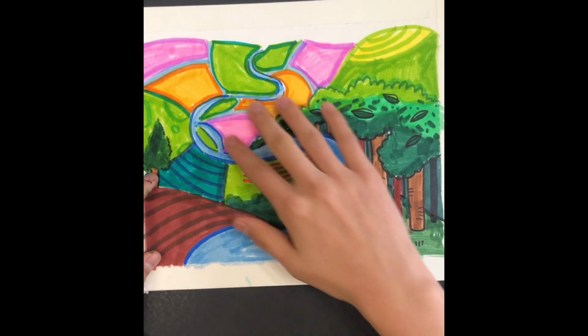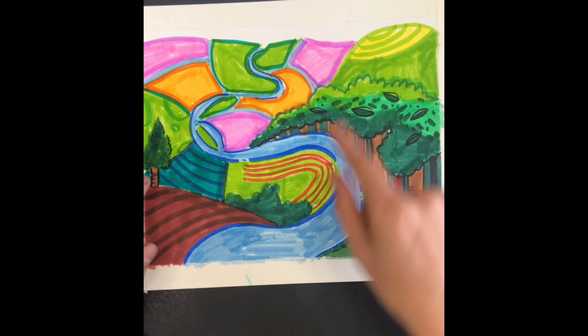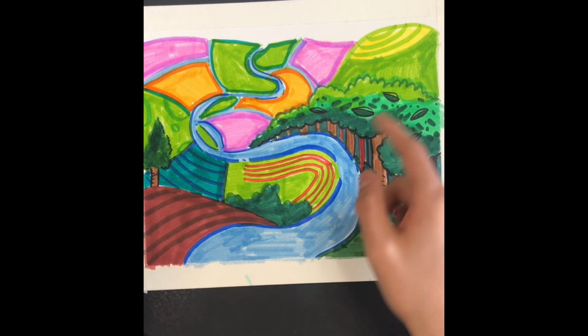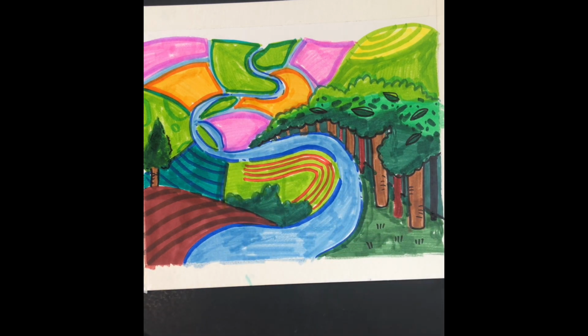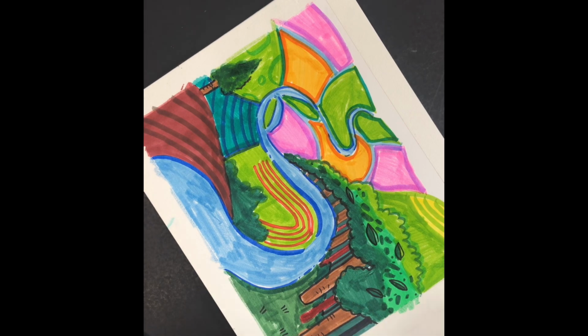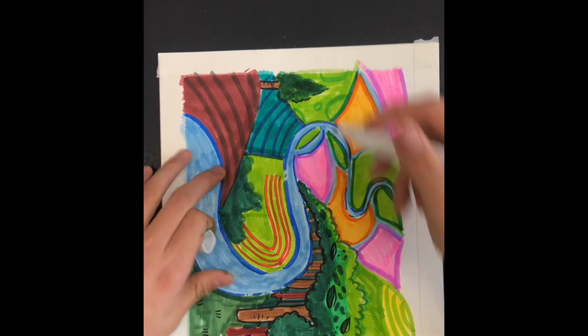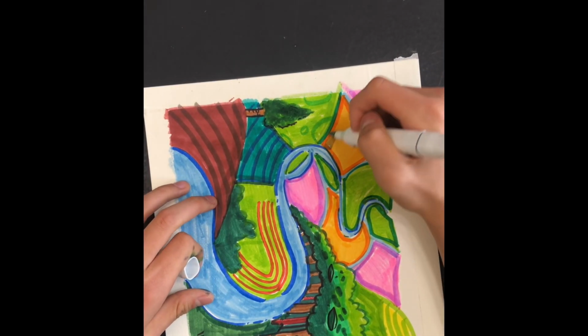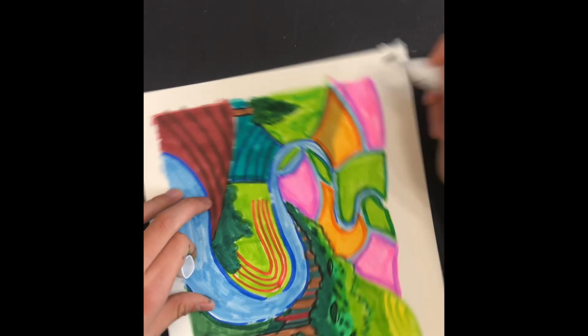Since these fields are behind these hills, let's make them actually look like they're behind them. So let's make some shadows. So take a gray marker. Take a light gray marker, and we're just gonna lightly color over the thing. So this hill's in front, we're gonna color the back.